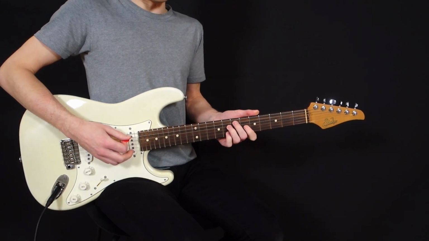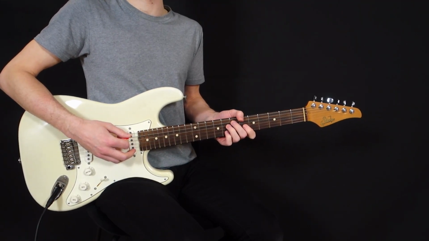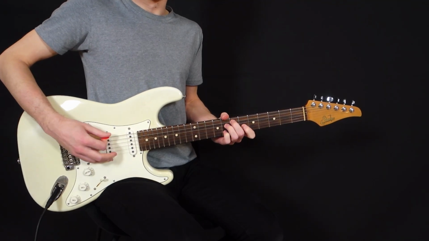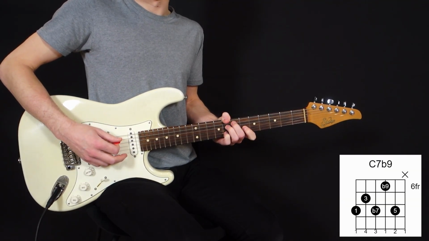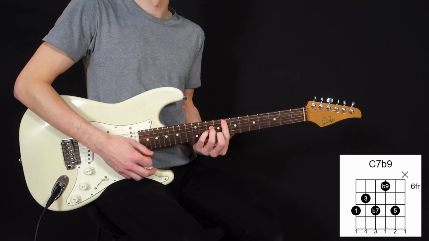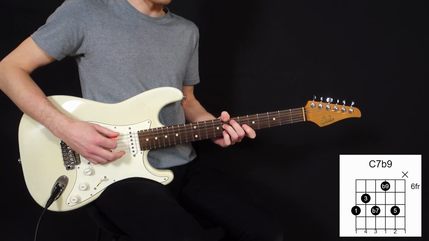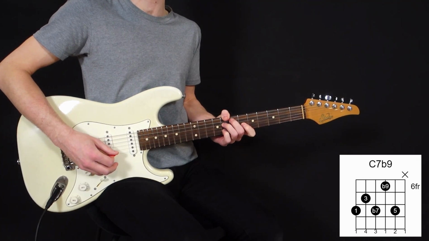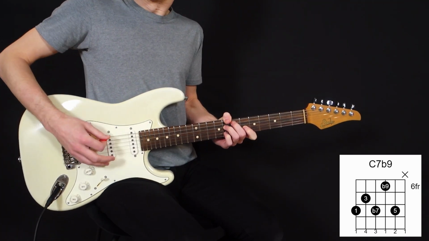So you could say it's borrowed from harmonic minor, but I would argue that it's actually the 5 chord, right? It's a C major chord going to resolve to F minor. So we have 3, flat 7, flat 9, 5, right?